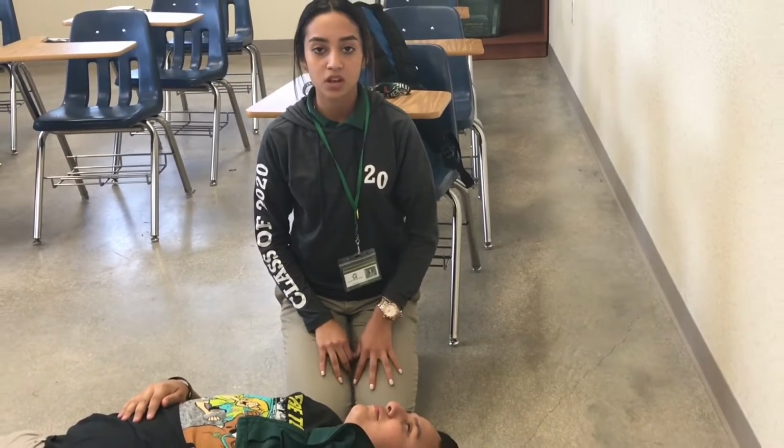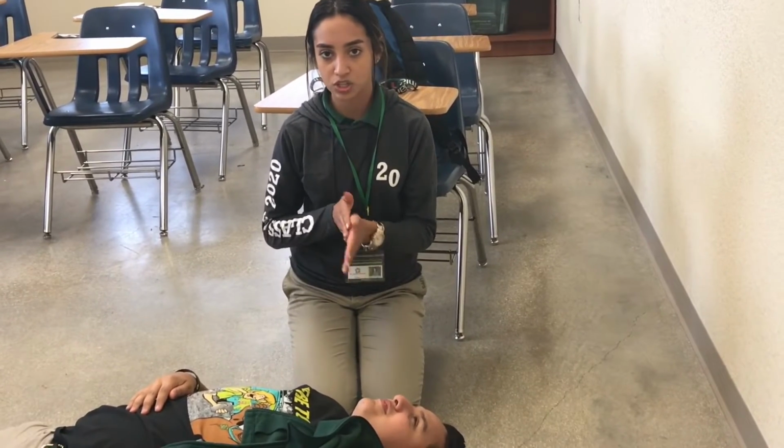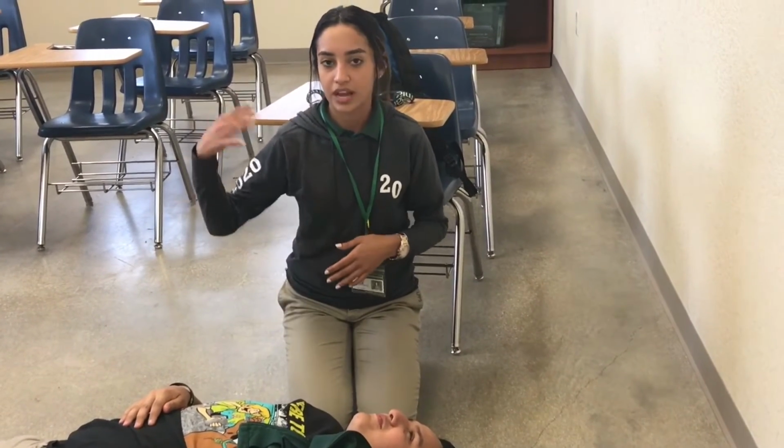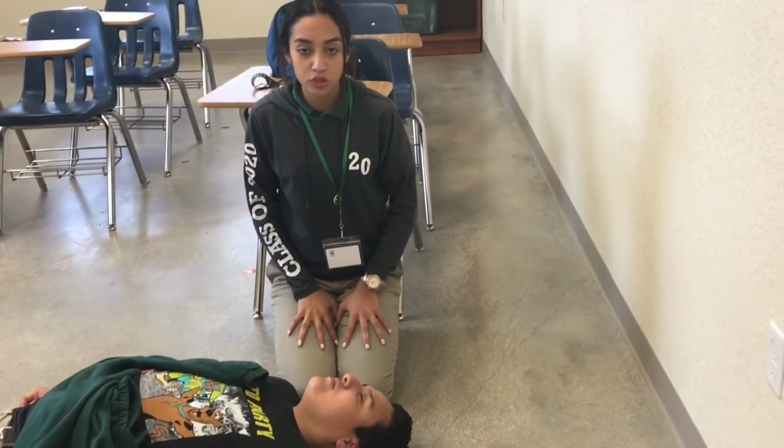Step 6, breaths, 2 rescue breaths. You pinch their nose and seal their mouth and give 2 rescue breaths, and you do it gently so that you let the air come out. Step 7 would be to do a pulse check and a body scan.